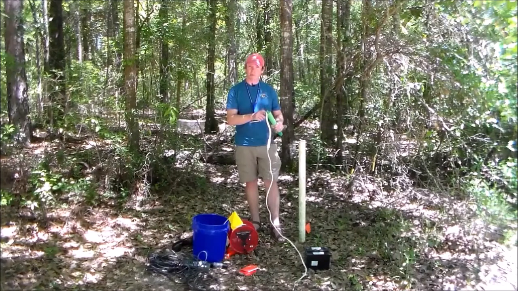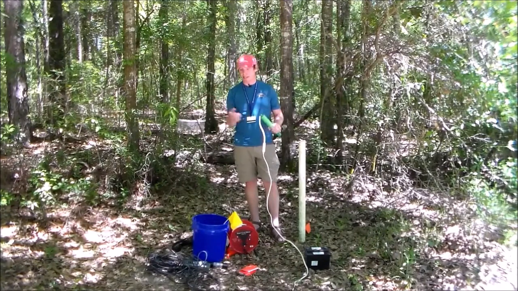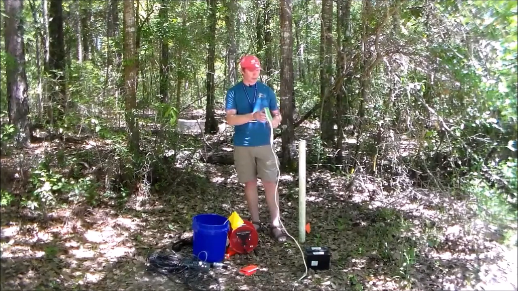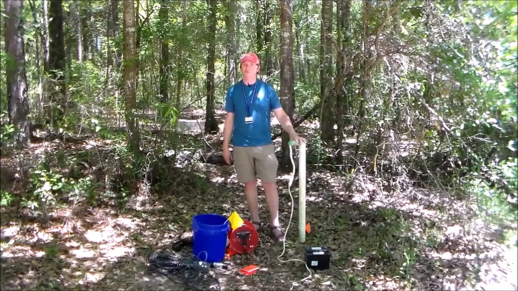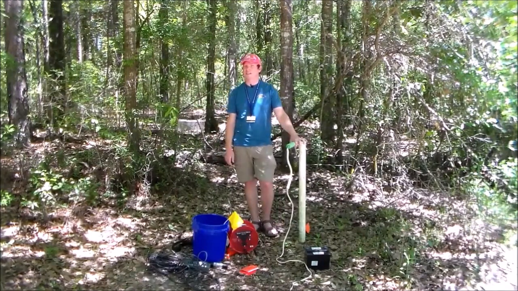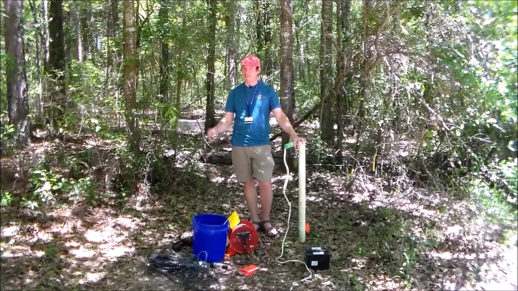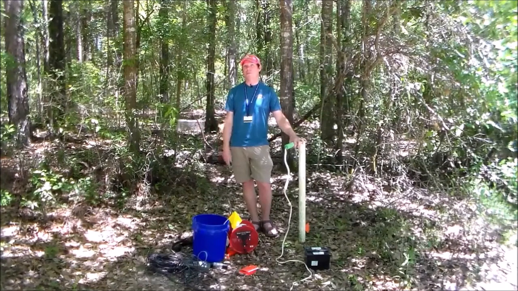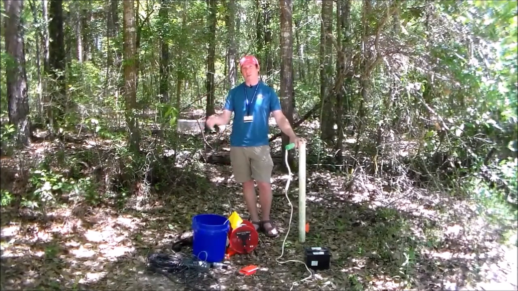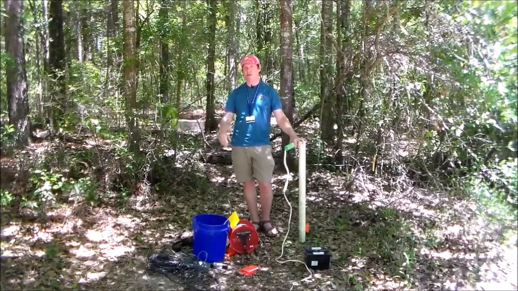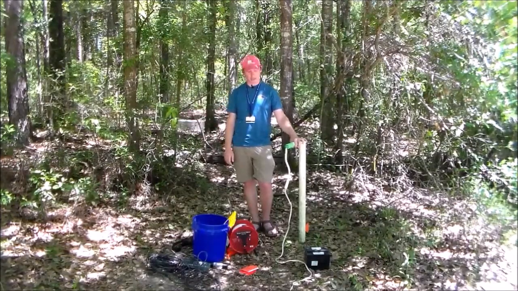So I'm going to let this pump run for a little while, and you may see, it's been maybe 2 months or so since I've run this particular well. You may see that the water comes out kind of nasty looking. It may have some silt in it. It may have some oxidized iron and look kind of rusty. But after we go through the purging process, we're going to flush that stagnant well water out, and we'll replace it with fresh water from the aquifer.